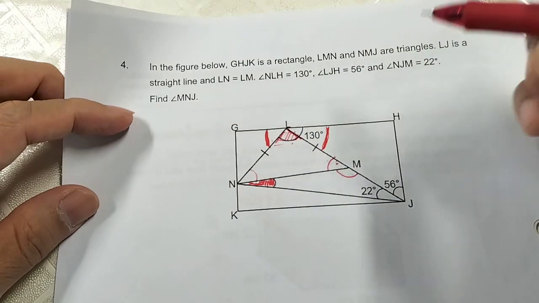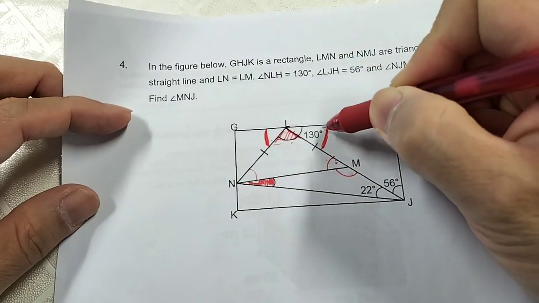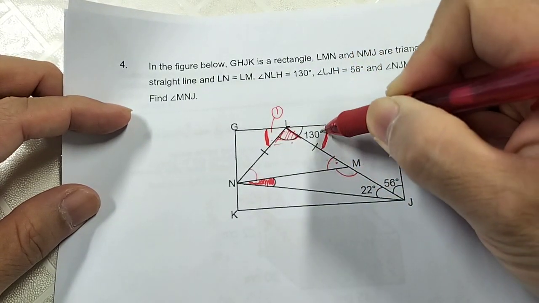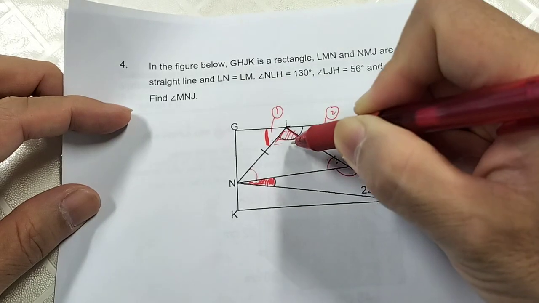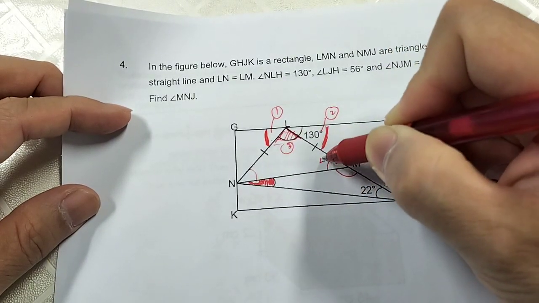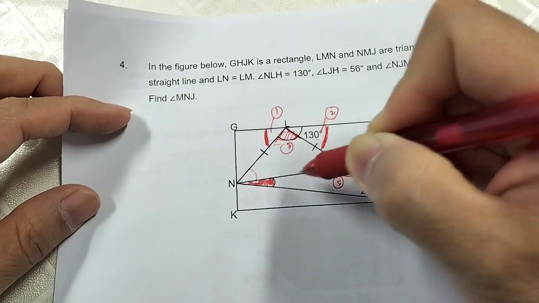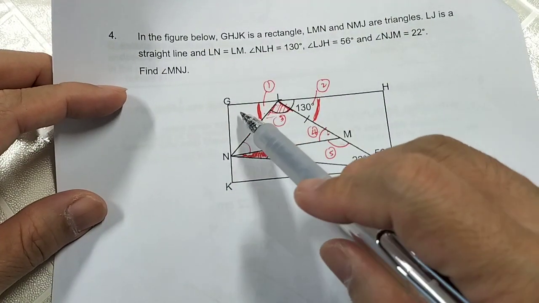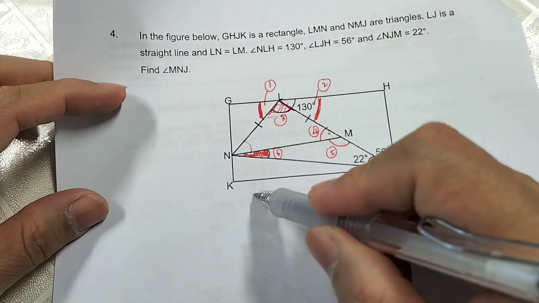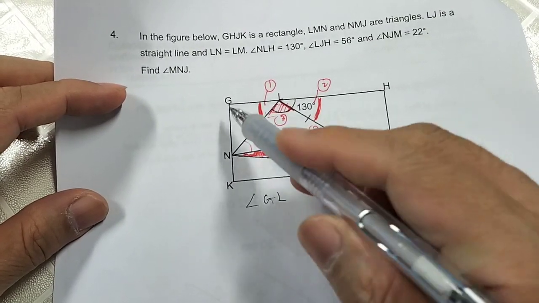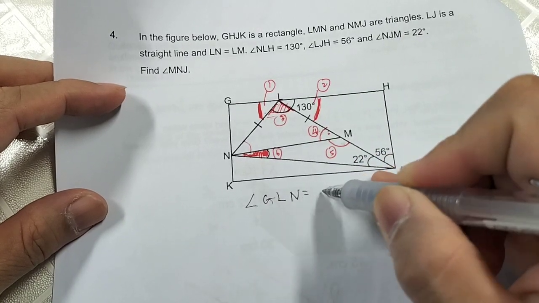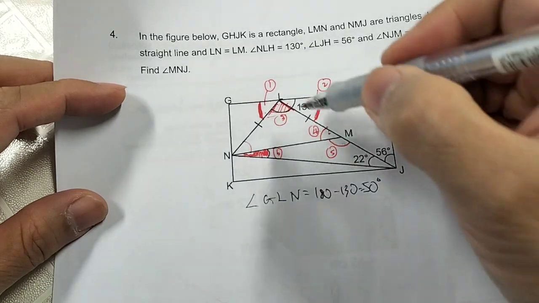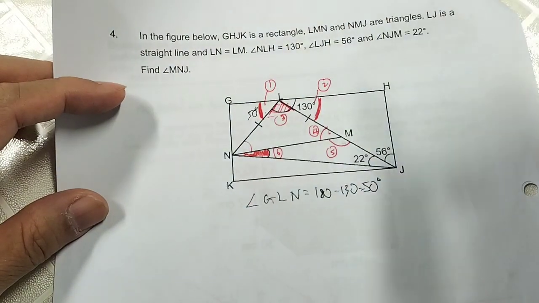So many this angle, that angle, right? So let me write down the steps. Step number 1, step number 2, and I work backwards to get step number 3, step number 4, step number 5, and step number 6. Firstly, step number 1, finding angle GLN. Angle GLN is equal to 180 minus 130. I get 50 degrees.